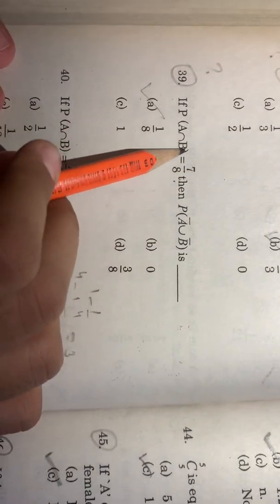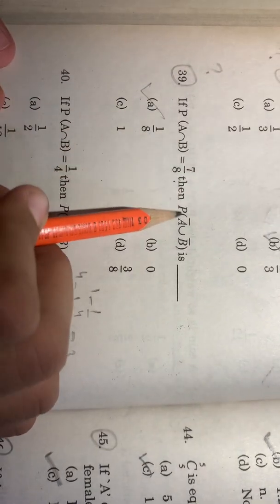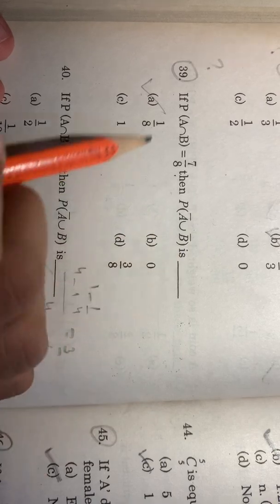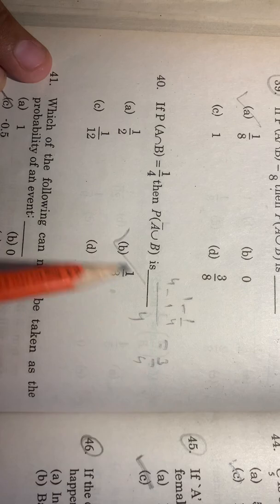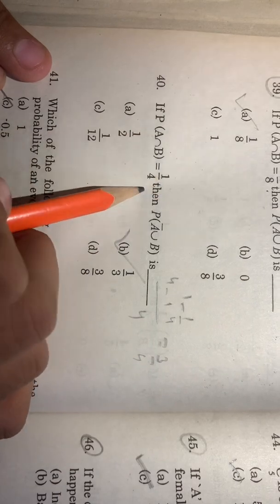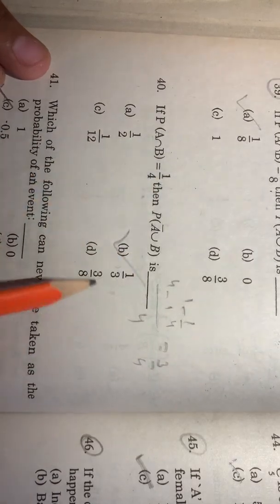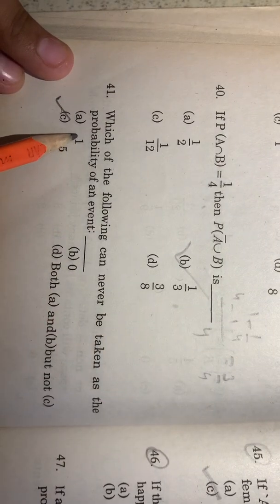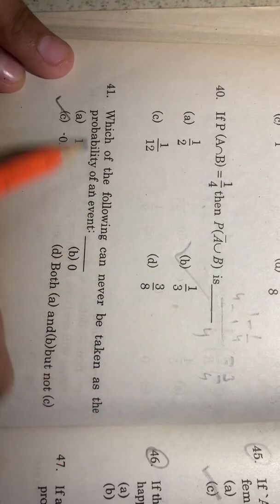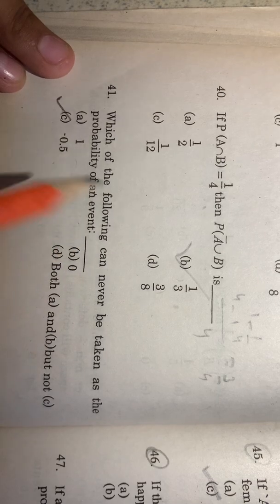If P(A ∩ B) is equal to 7 by 8, then P(A ∪ B) is equal to 1 by 8. Number 40th MCQ is: if P is equal to 1 by 4, then P is 1 by 3. Number 41st MCQ is: which of the following can never be taken as the probability of an event? Negative 0.5.